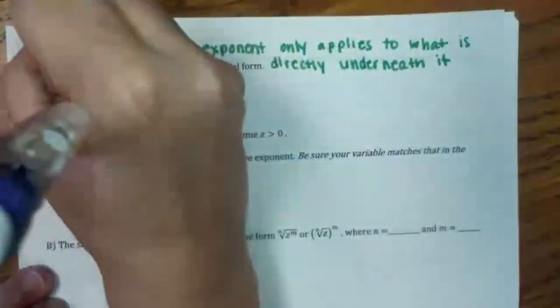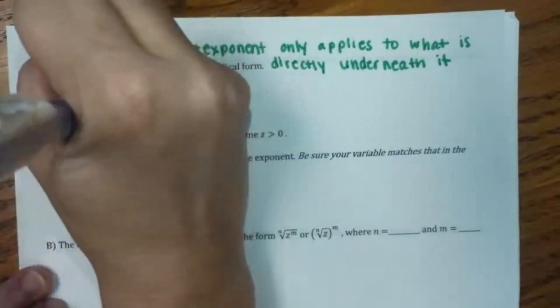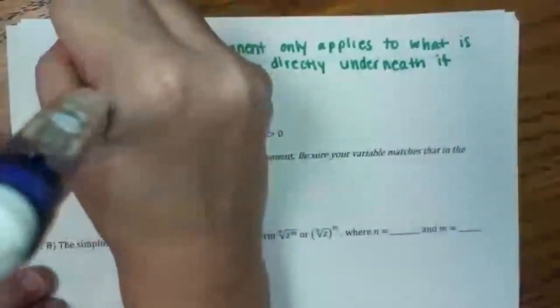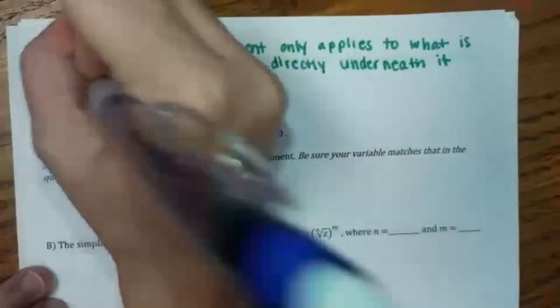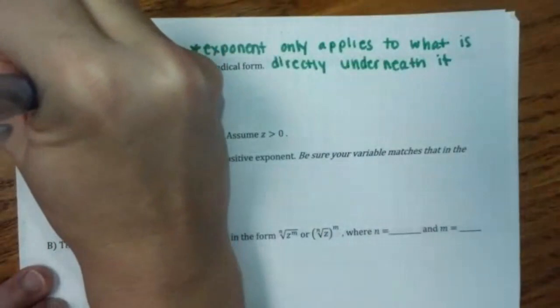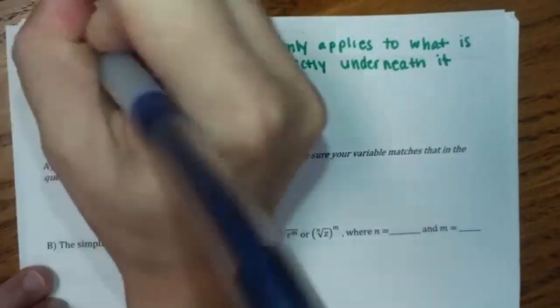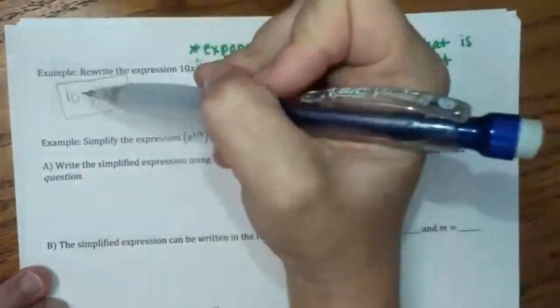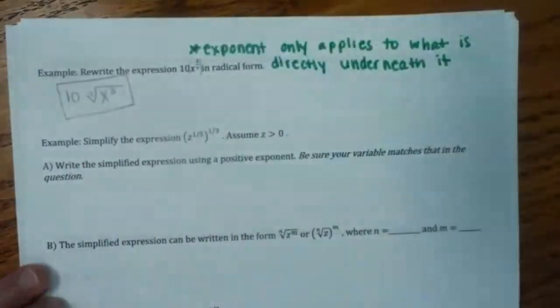It is a fraction exponent, so we know it's going to be a radical. Our base is x. That 3 is up top. It's going to stay up top. That 7 is on the bottom, so it's going to be our index. So we have 10 times the 7th root of x cubed. So notice it's a little 7 inside the check mark symbol, and it's a little 3 up top as an exponent.